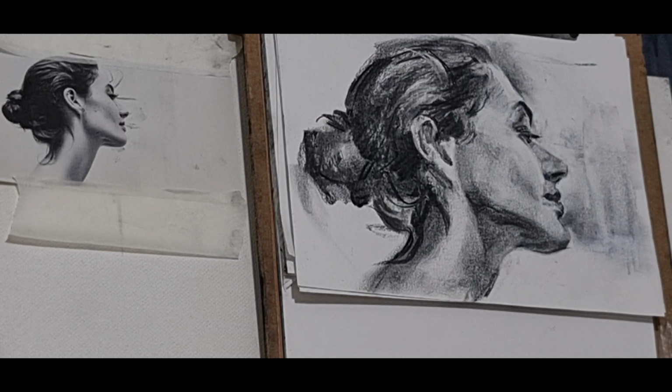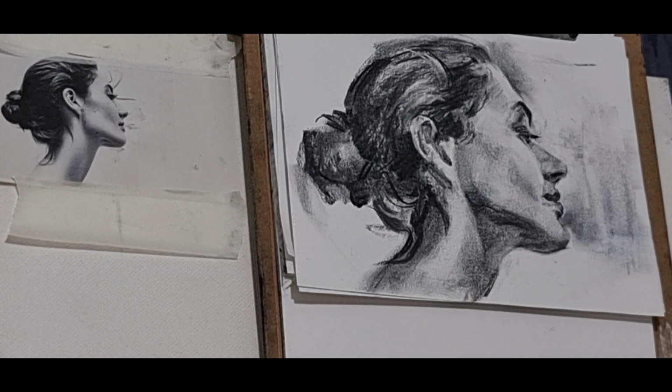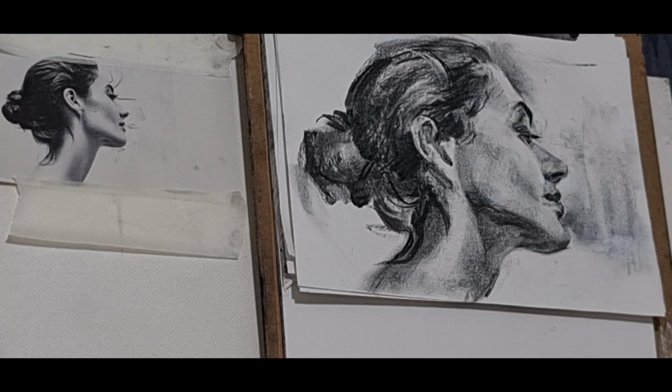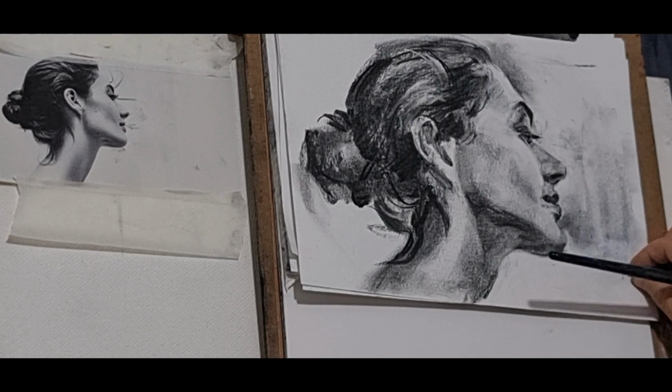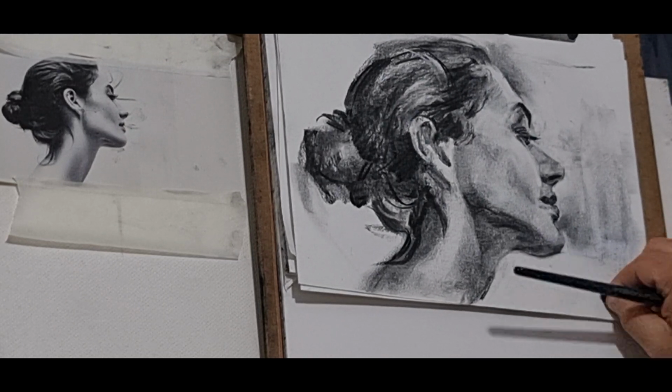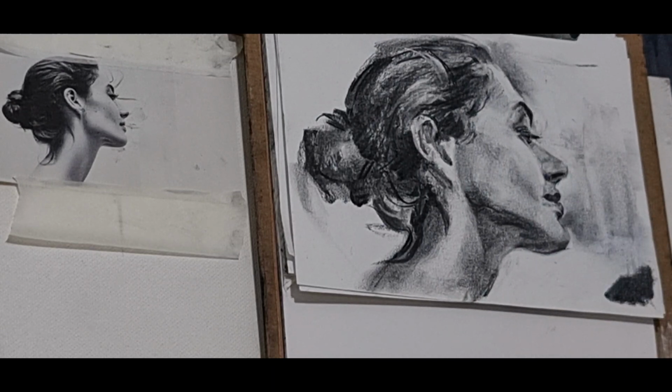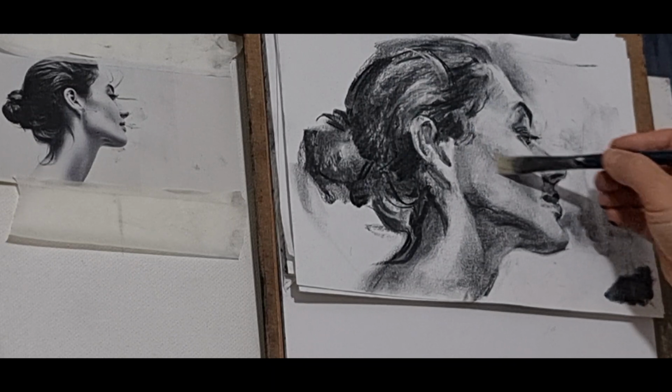Okay. Now, as I said earlier on, use a little bit of brush. And let's see what I can achieve with the brush here. So get some dust from the charcoal. So I can create some dust here. And then take the brush and use it down here.